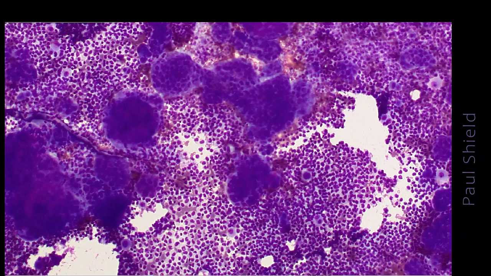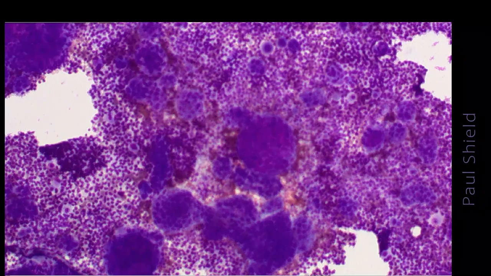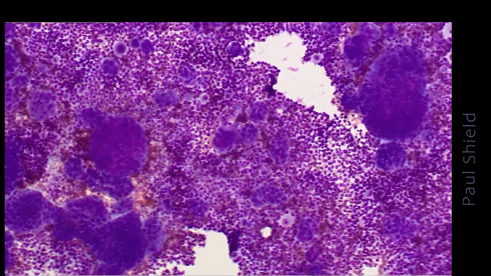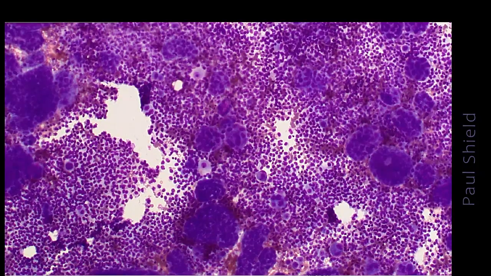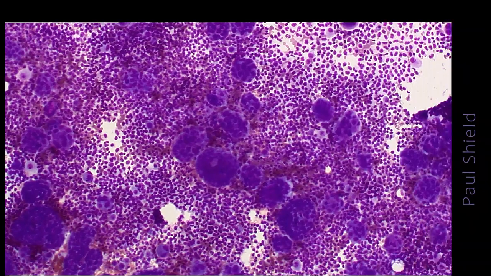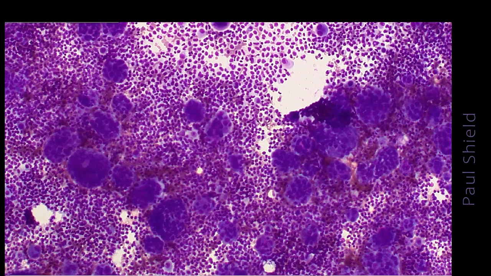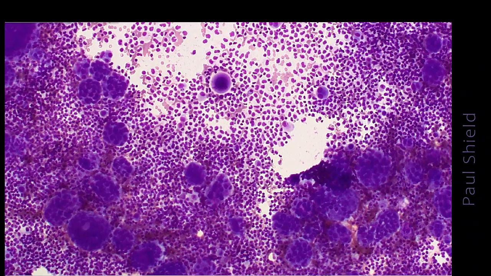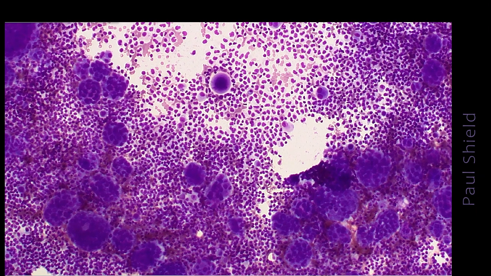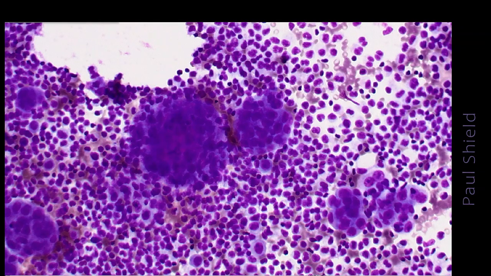There's another case. Again, we've got balls of cells here. Notice they don't stain particularly well with a Diff-Quik because they're too dense. But you can see the shape in them, and the fact even at this power that they have really quite a large number of nuclei present.